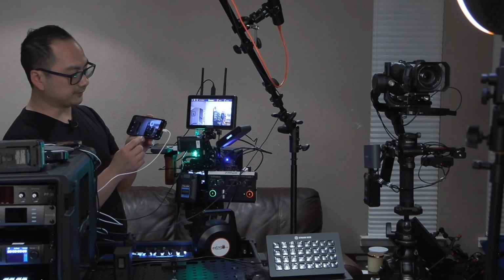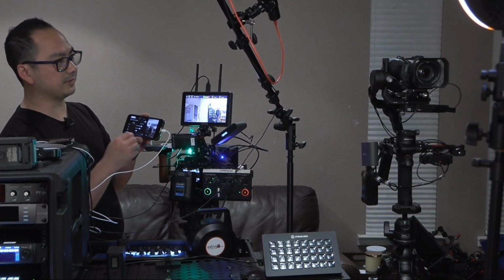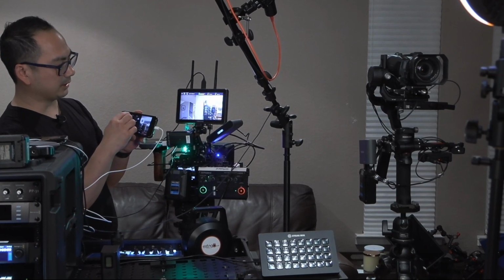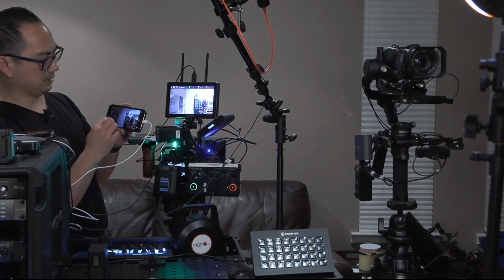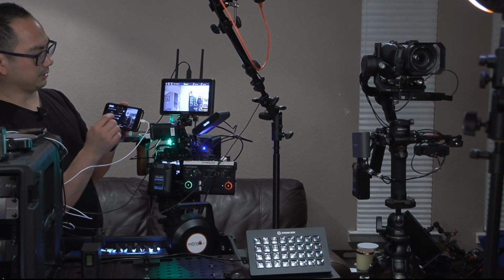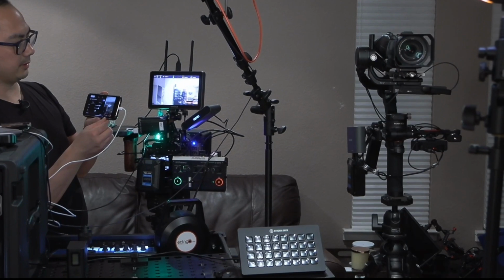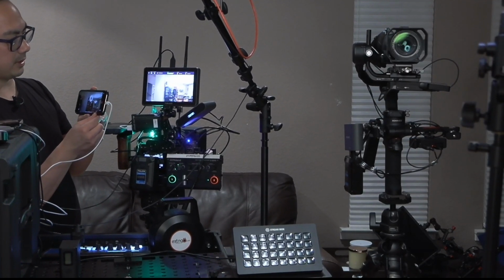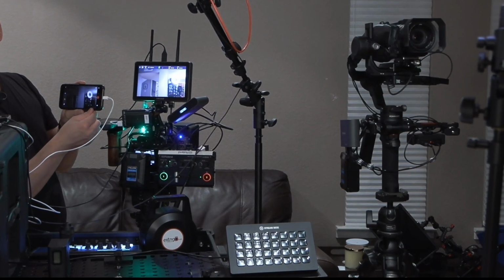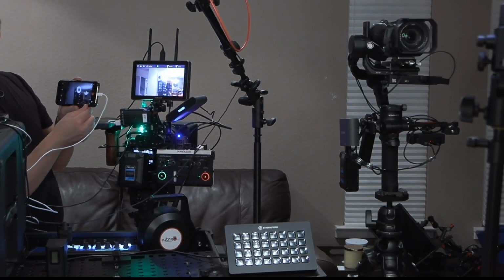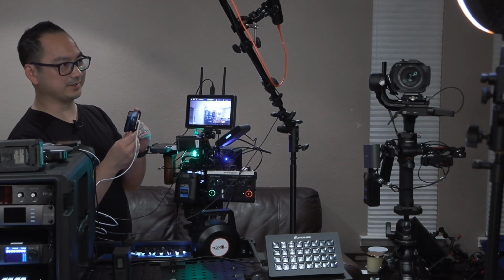On my iOS device, I have RavenEye connected. I have RavenEye from DJI to wirelessly control this camera. So if we go ahead and enable Force Mobile, wherever I'm pointing this phone, this thing will look too.